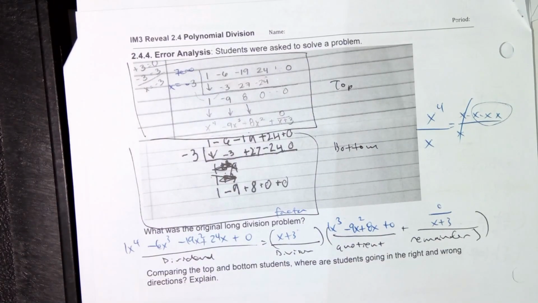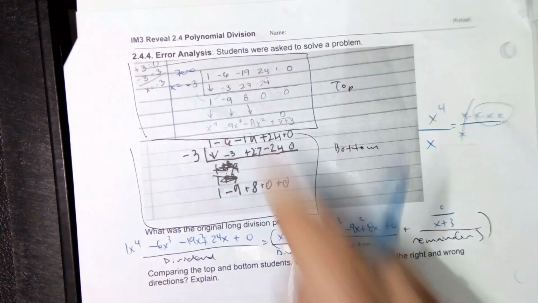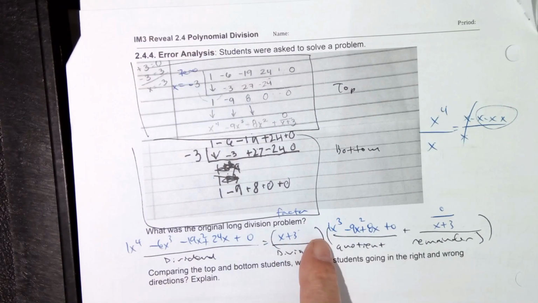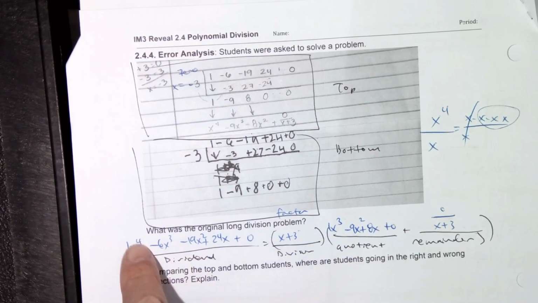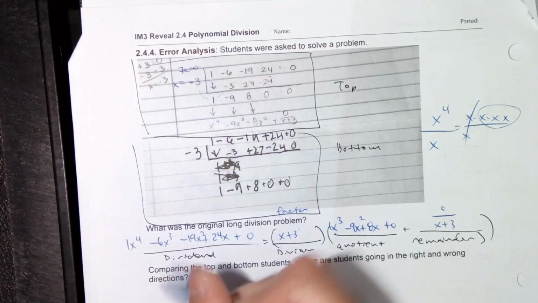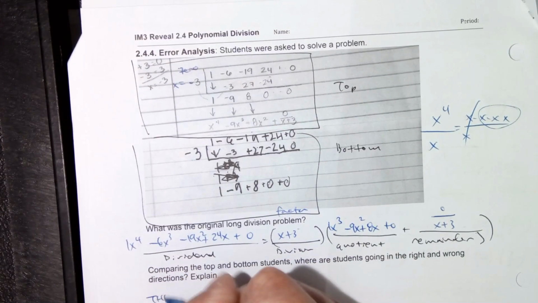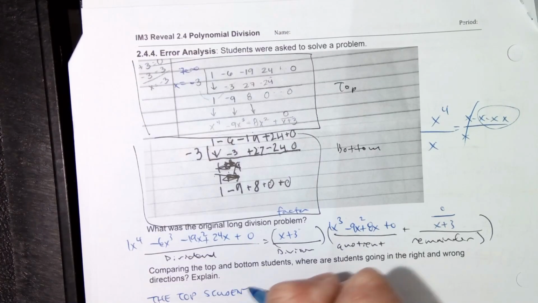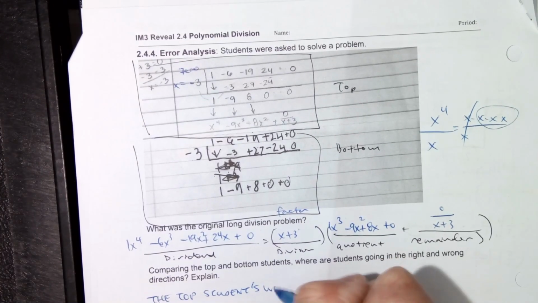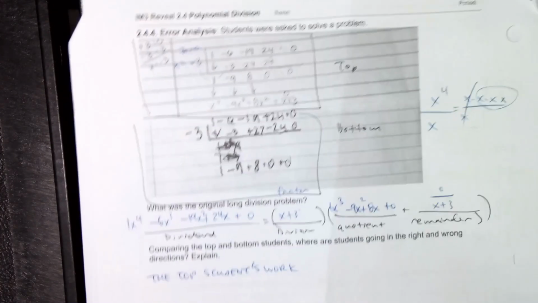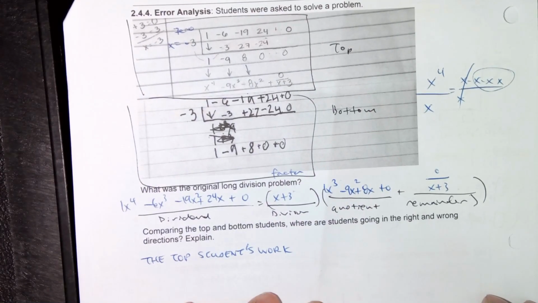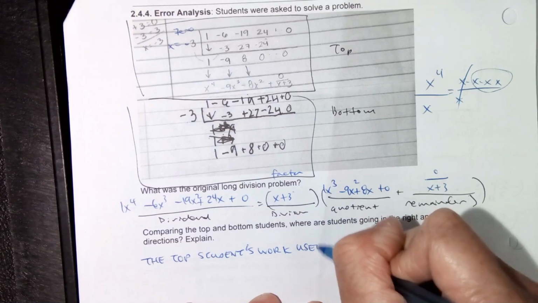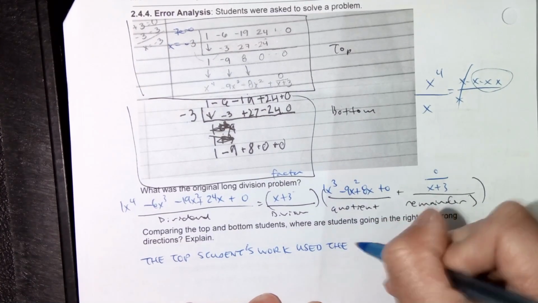Okay, so what was the student's mistake on the top here? Now look, if you multiply just the first one, x times x to the 3rd, that would give us x to the 4th. So I would say the top student's work, apostrophe, it's their work, used the powers or exponents incorrectly.